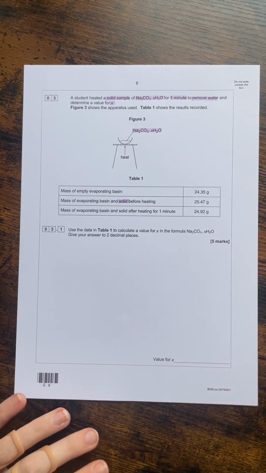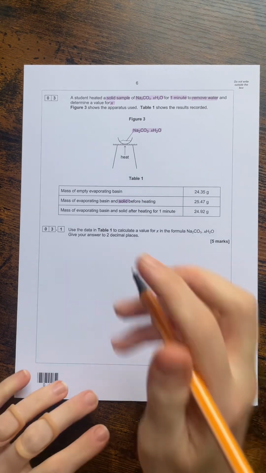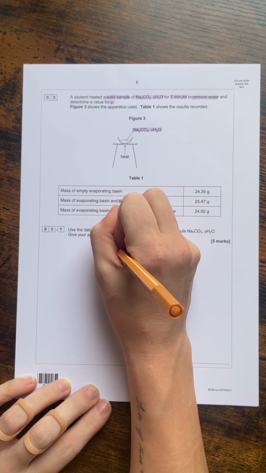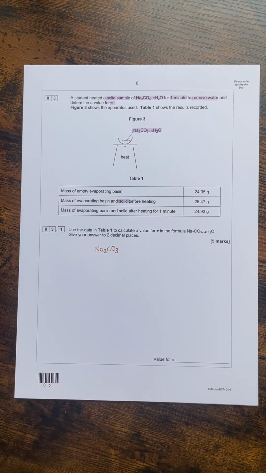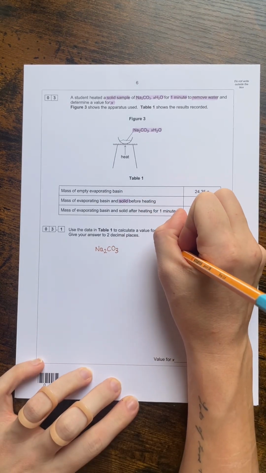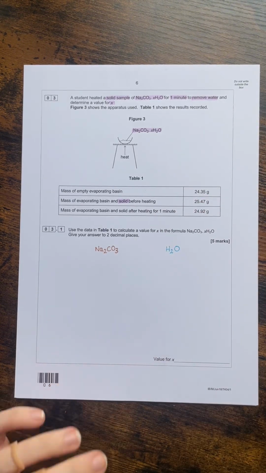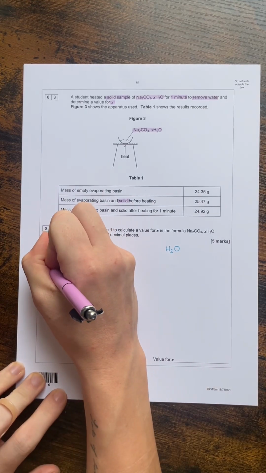So the way that I'm going to set this up, I'm going to have my Na2CO3 as the anhydrous solid in one column, and I'm going to have the water in another column.